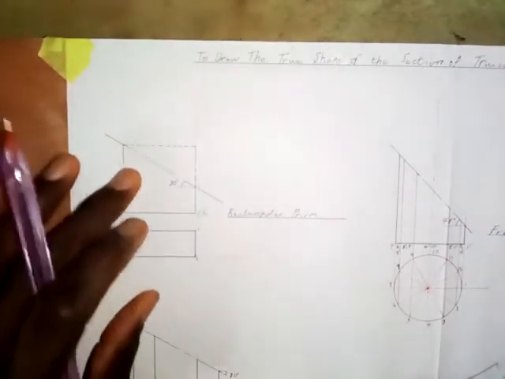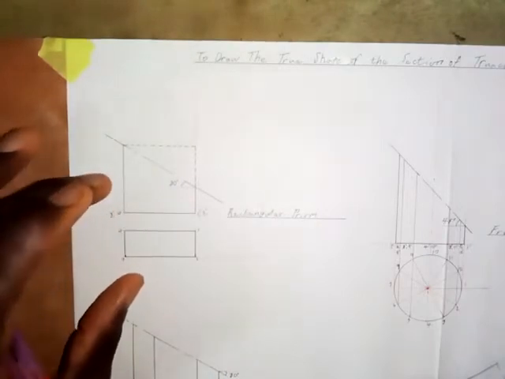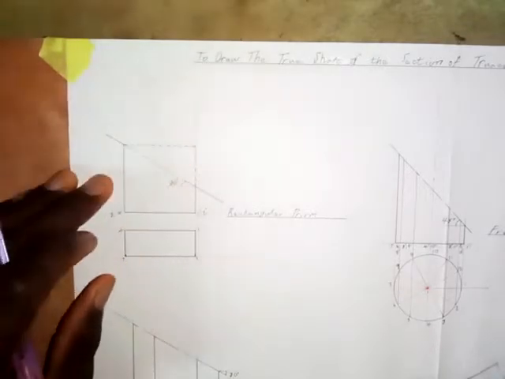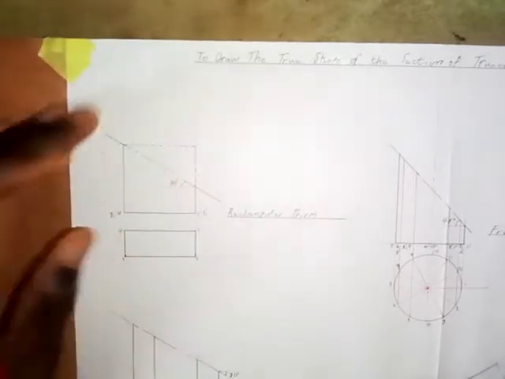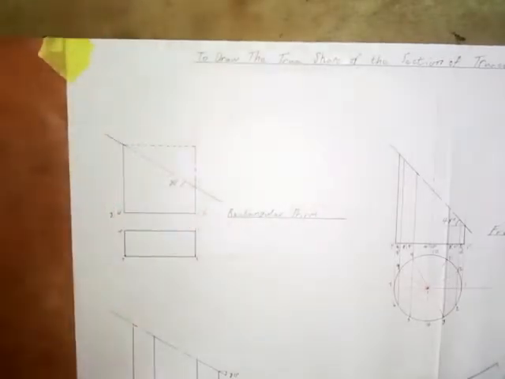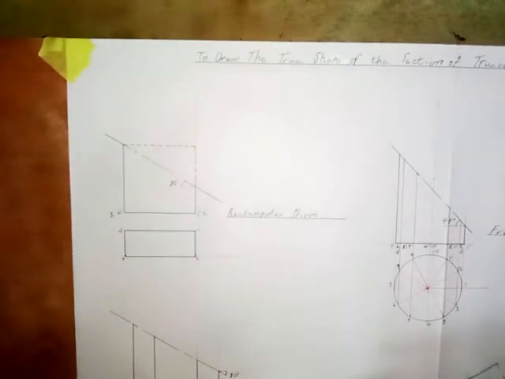So looking at this rectangular prism, the cutting plane cuts off part of it. So it's a solid rectangular prism, and we want to show the true shape of its section. That's what we want to do.